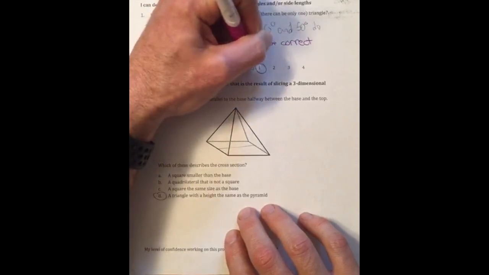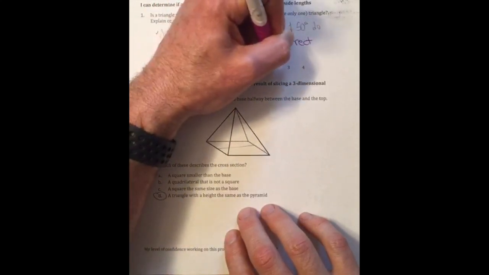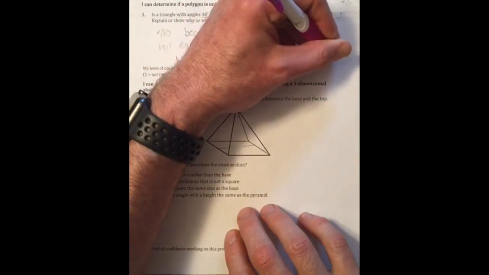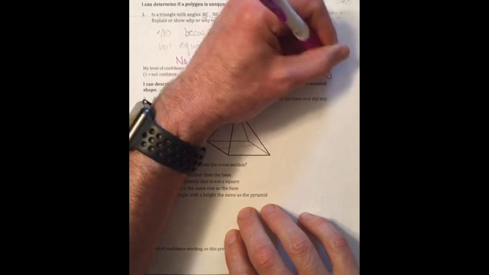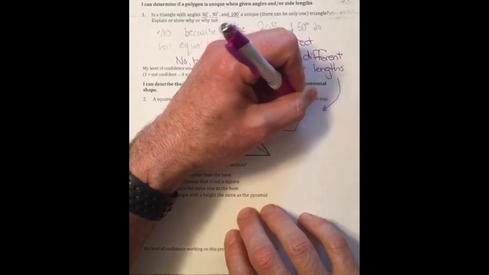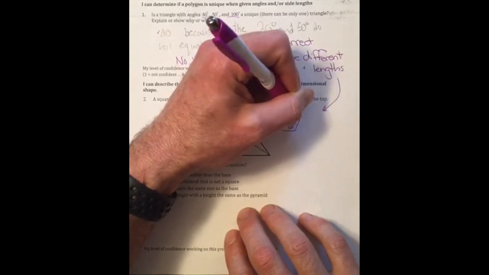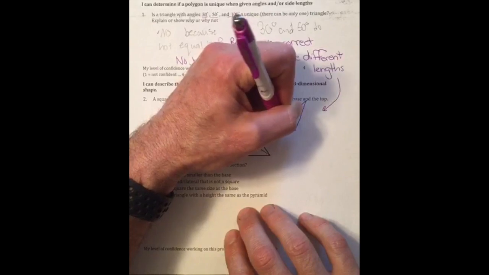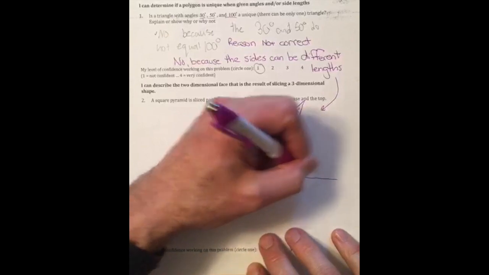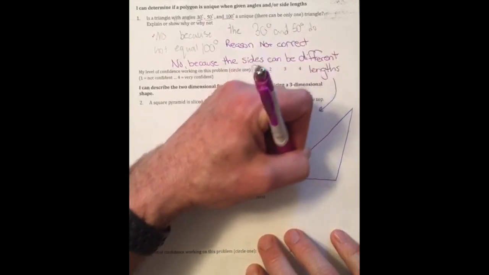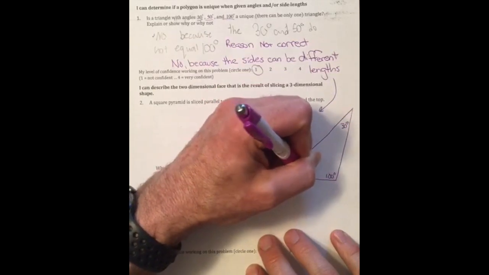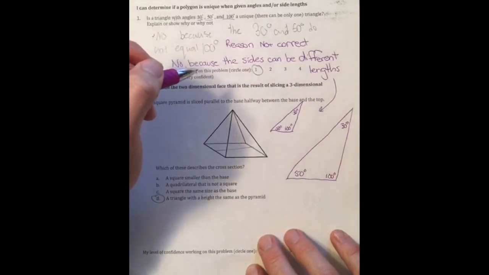the sides can be different lengths. And here's what I mean by that. So I'm going to draw a little picture down here. We draw a triangle, and that triangle has degrees of 100, 30, and 50 degrees. Now, if this were unique, I couldn't draw this any other way, but I could do a scaled copy of this triangle that's bigger with the same degrees. And that shows that it is not a unique triangle.